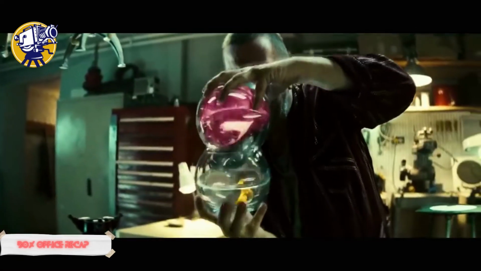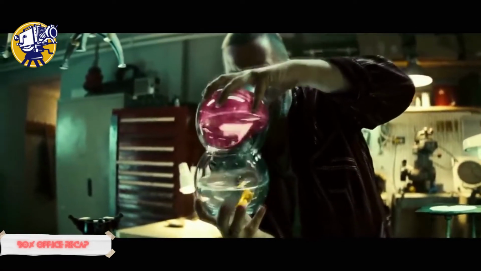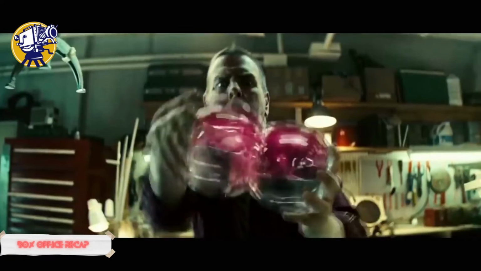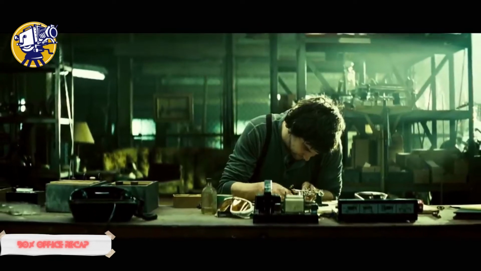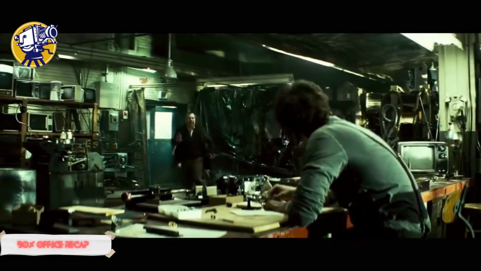Meanwhile, up top, Bob experiments with the formula Adam had shown him, and finds out that they can reverse the effect of gravity with it, so the people from up top can walk on down below. The following day, Eden visits Bob asking him for help. Later that day, Adam is in Albert's shop when suddenly, Bob arrives there.